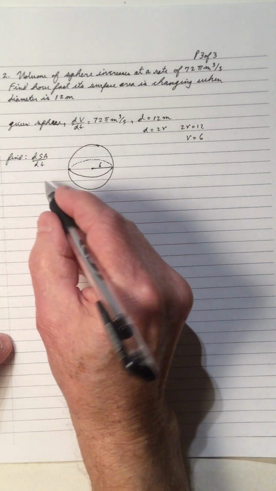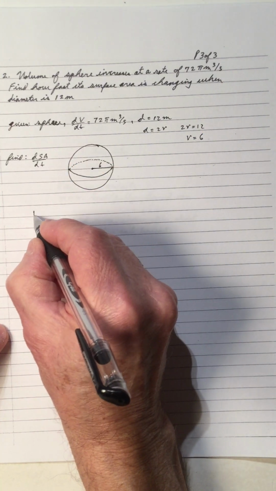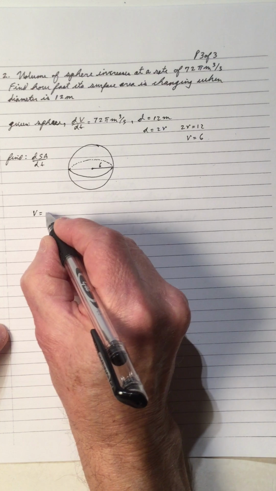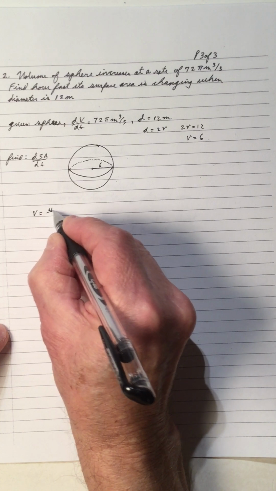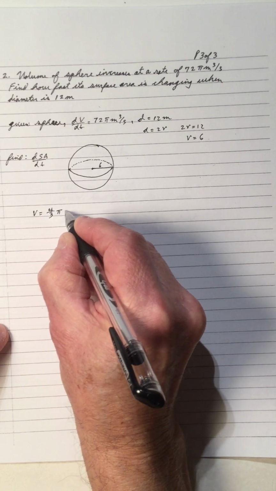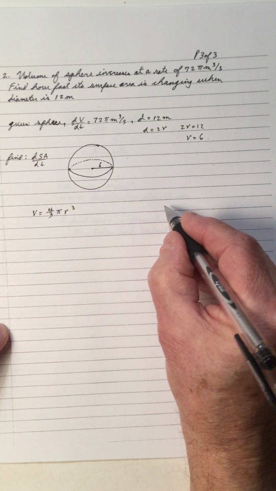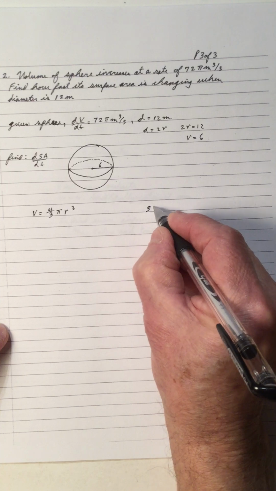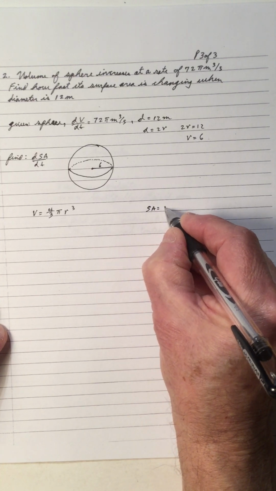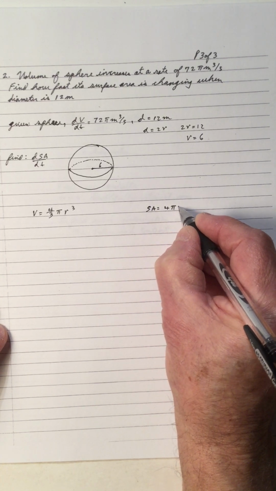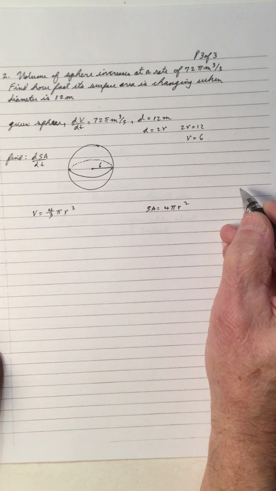So now we have a volume of a sphere, and the volume of a sphere is 4/3 pi r cubed. And the surface area of a sphere is 4 pi r squared.